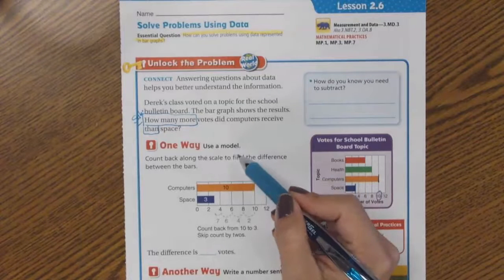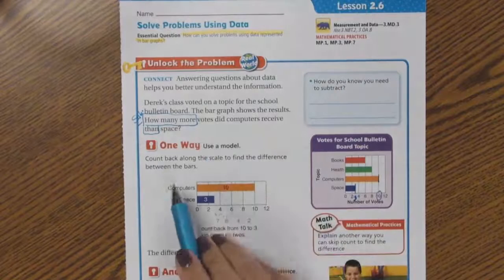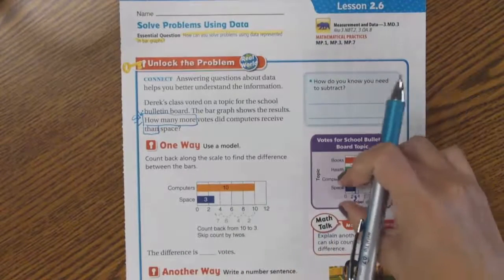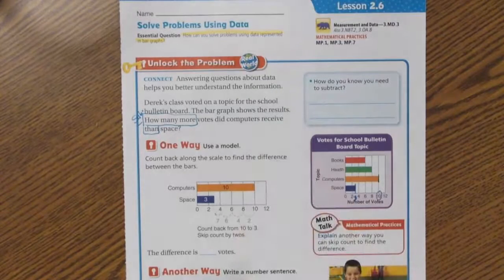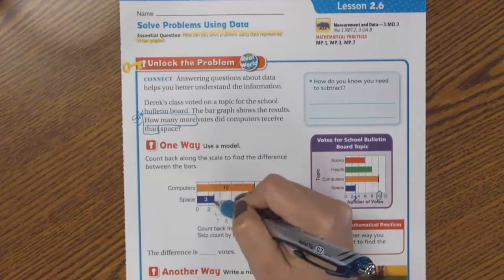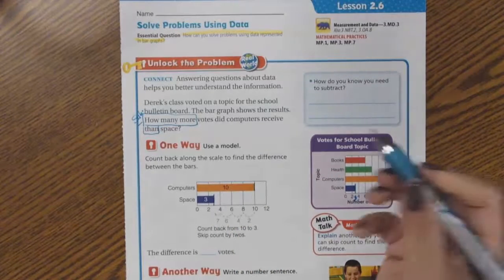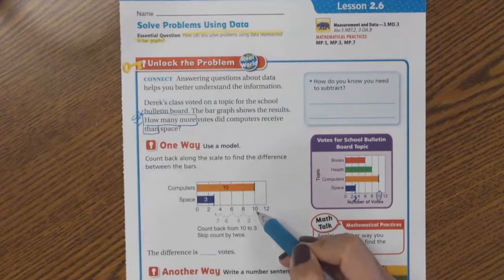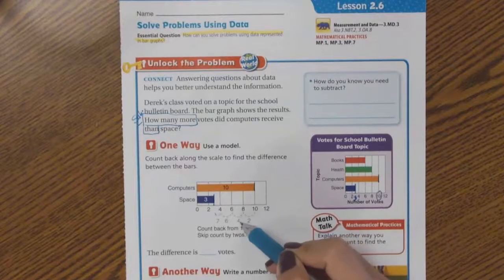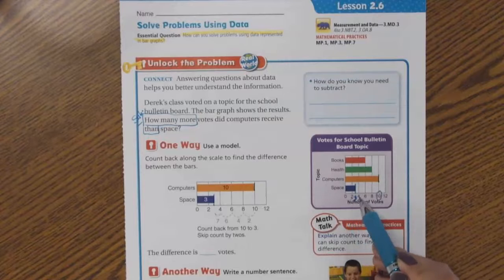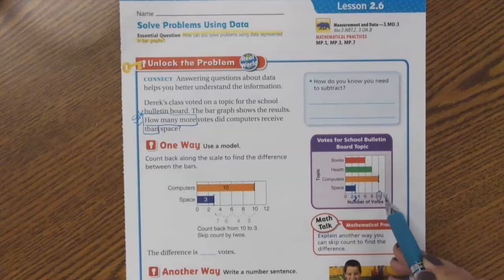So one of the ways that we can solve this is to use a model. Count back along the scale to find the difference between the bars. As you can see, they have taken this section and made it bigger and easier to see right there. Computers stops at 10, and we know that space stops right here at 3, in between 2 and the 4. As you start to count backwards, you'll notice that they are counting backwards by 2s. And the reason is because if you go over here to look at the scale, you'll see that the scale is counting up by 2s. 0, 2, 4, 6, 8, 10, 12.